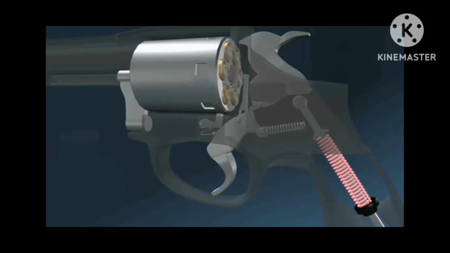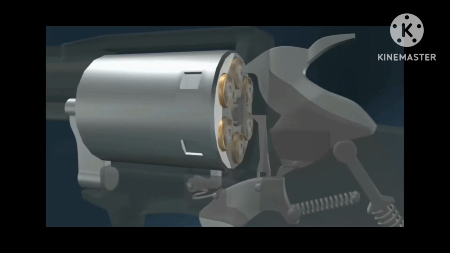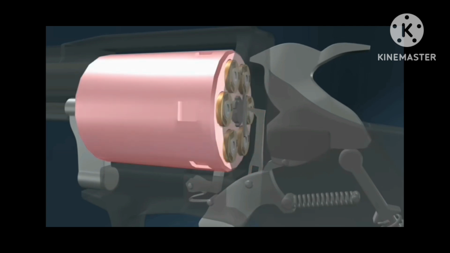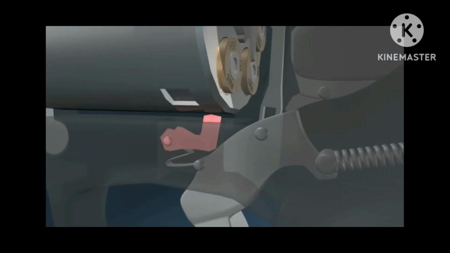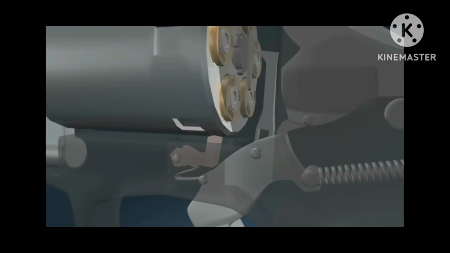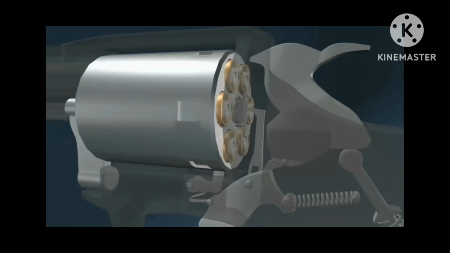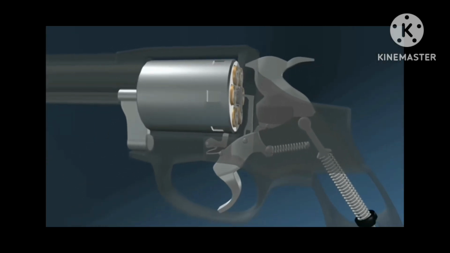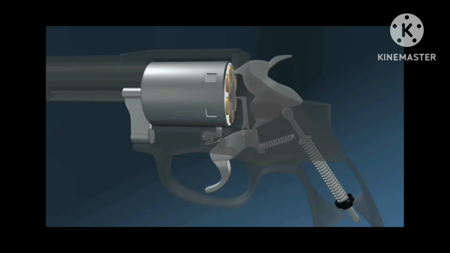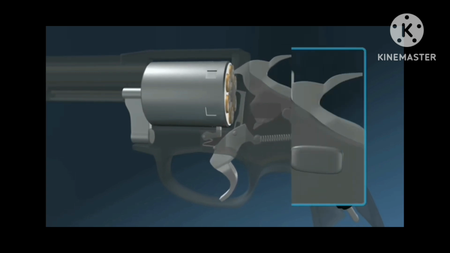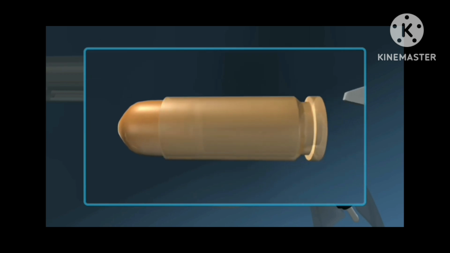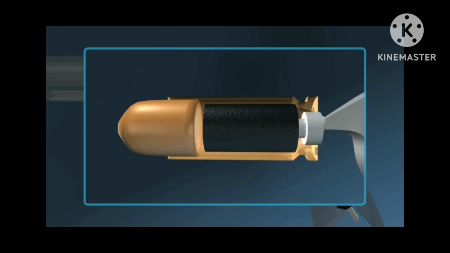Cocking the hammer. In a double action revolver, this happens automatically when the trigger is pulled. Trigger pull: pulling the trigger either cocks and releases the hammer. Cylinder rotation: as the trigger is pulled, the hammer is cocked and the cylinder rotates to align the next chamber with the barrel. Firing: the hammer strikes the firing pin or the primer, initiating the cartridge, and firing the bullet through the barrel.